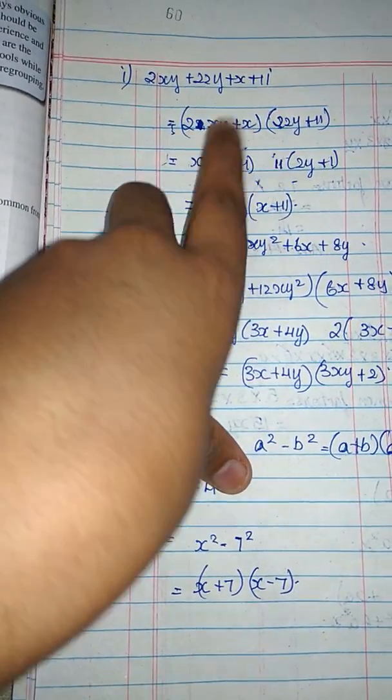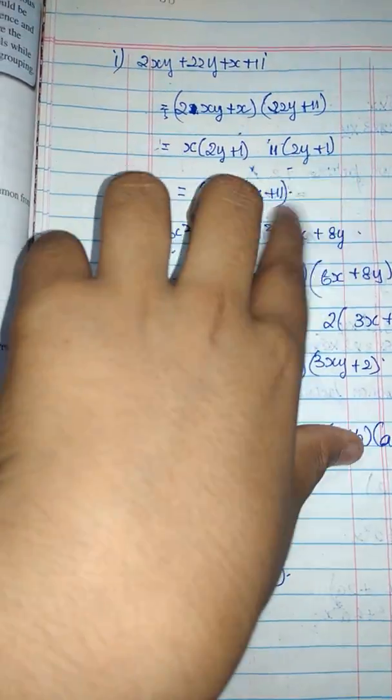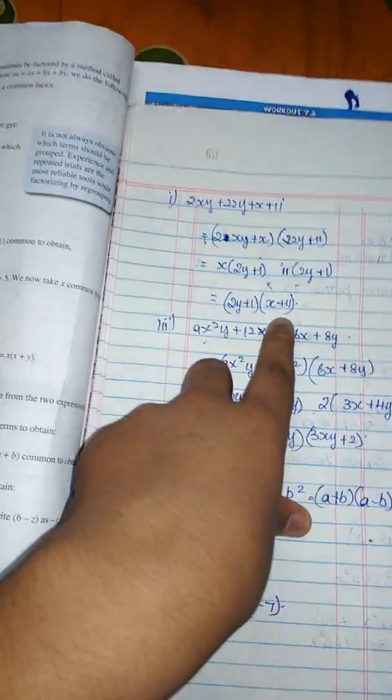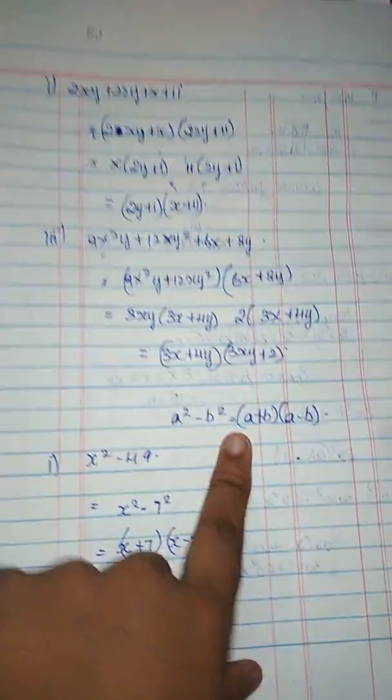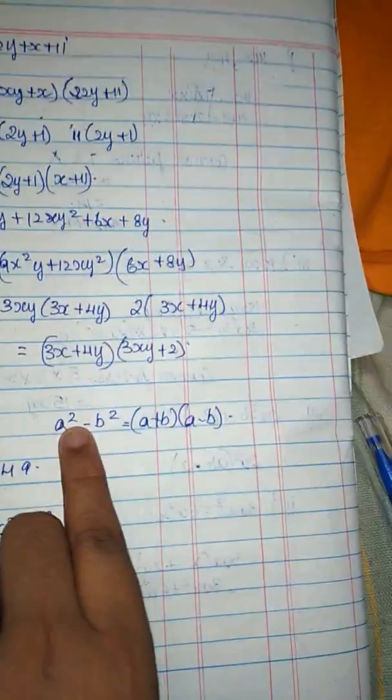If you group it, you need to take the common factor out like this, x, and as 2y plus 1 is common in both, you need to take the 2y plus 1 out, and x plus 11 is here. So this is all, guys. And this sum is also like this: you need to group the first two and last two, take the common factor out, and as it's common in both, you need to write it like this. And the next, exercise 7.3, you should solve by this method.